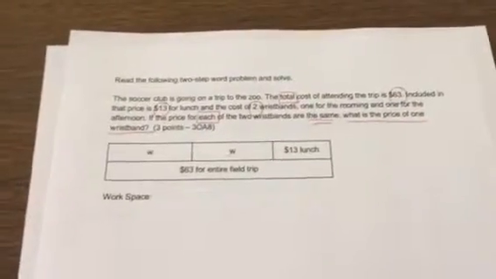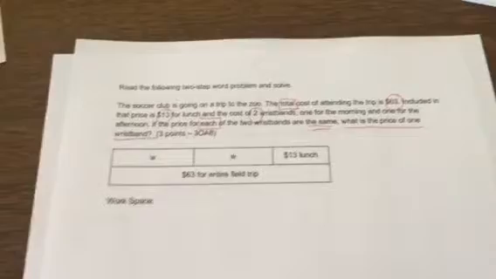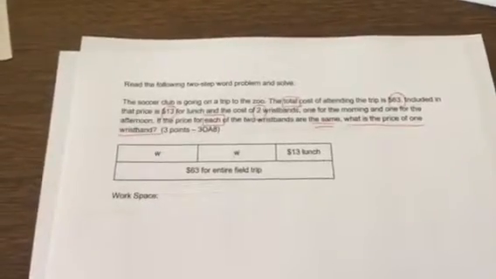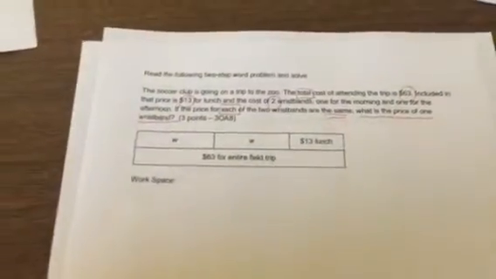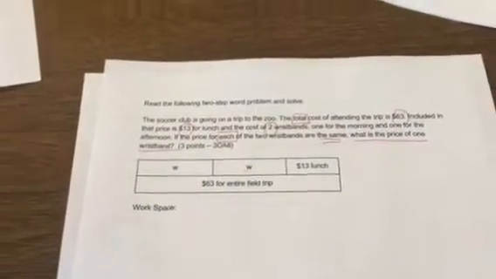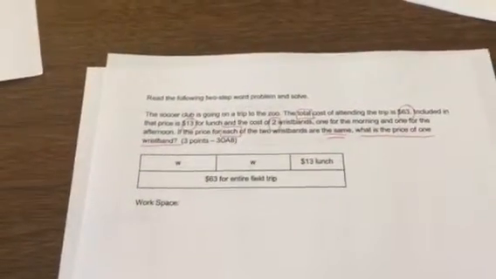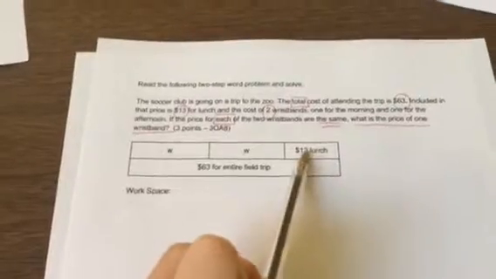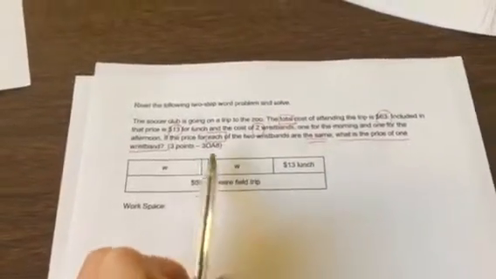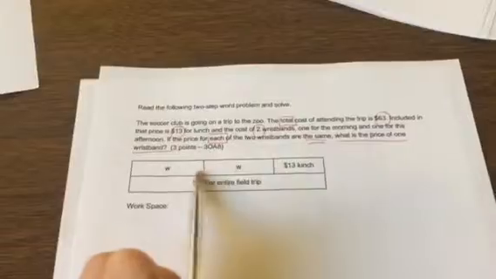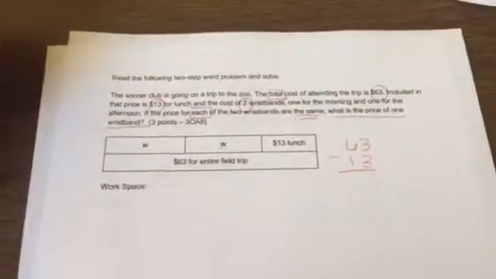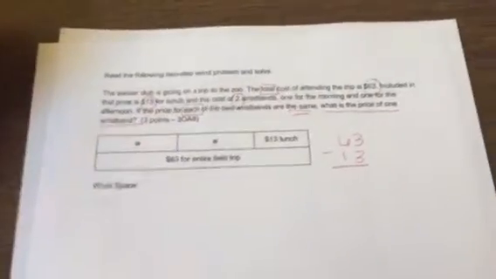What kind of math could we do to figure out the cost of both wristbands? I'm going to subtract first the cost of the lunch from the total cost of the trip, and that will help me figure out the cost of the 2 wristbands. So 63 minus 13. Can you do that? Pause the video and then unpause it when you have the right answer.